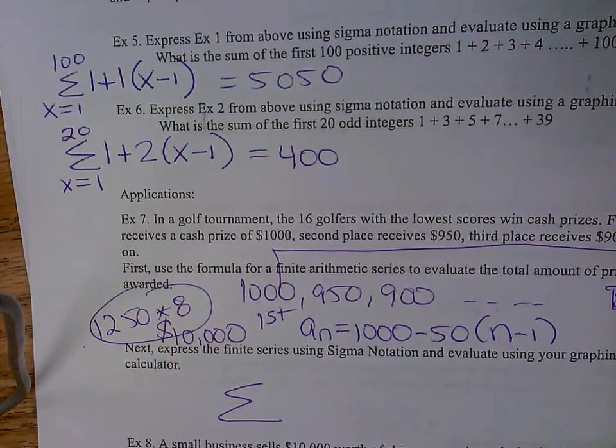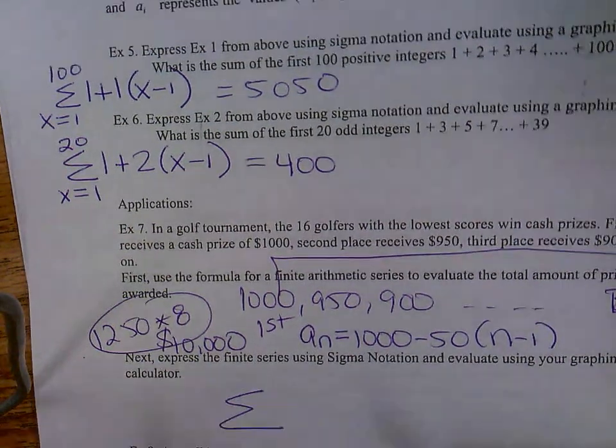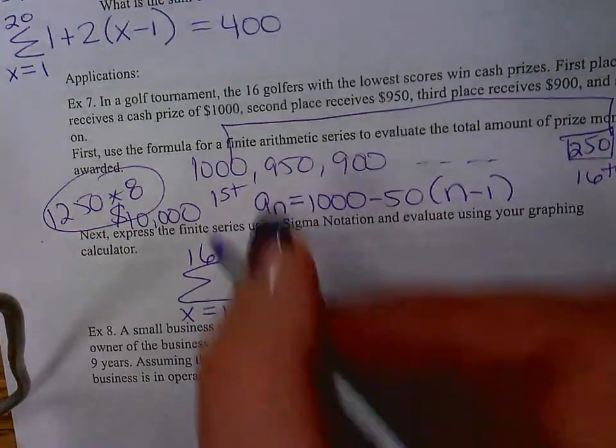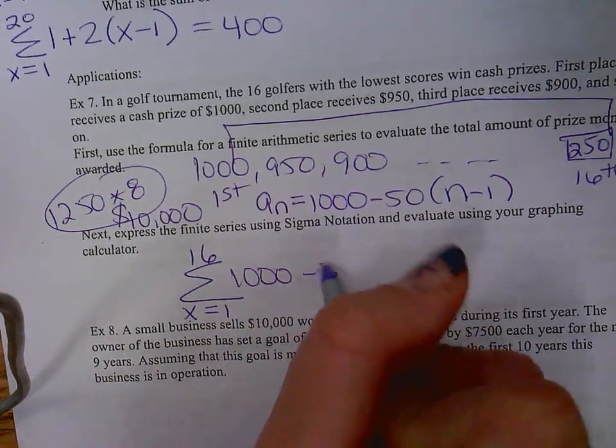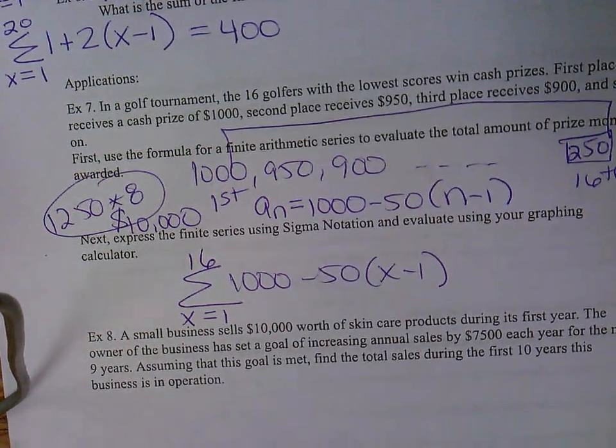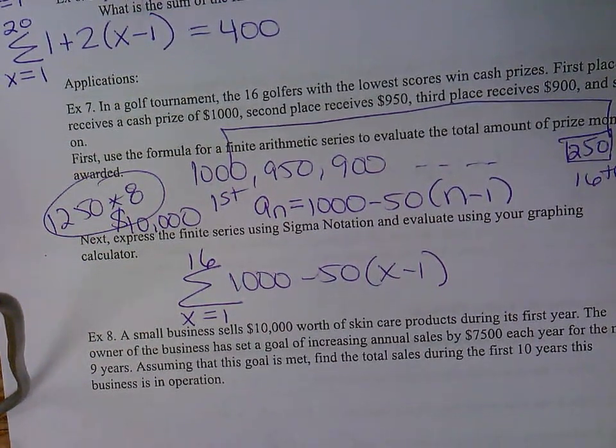Did you figure out how to type it in? You're going to want to go from 1 to 16, right? From first to 16th place. And then you're just going to use the formula that we already wrote down. Is everyone getting that correctly on their calculator? It's really important. If you don't know how to type it in, now's the time, because sometimes you have to use your calculator. You can't just use the summation formula.